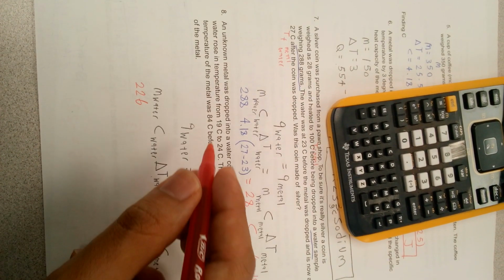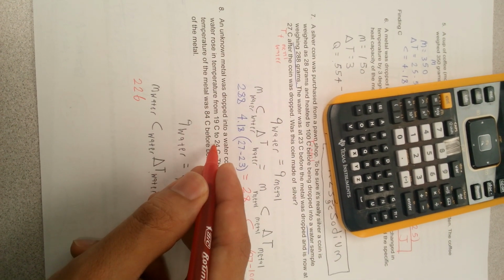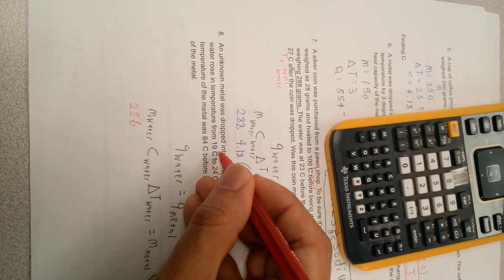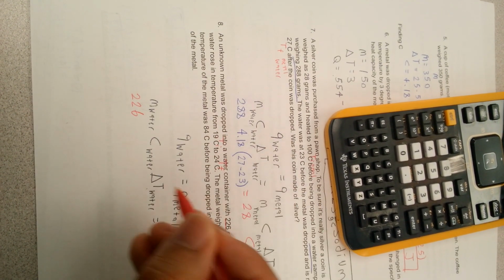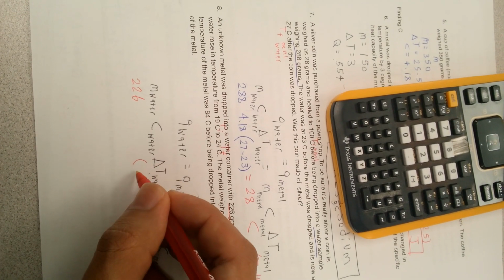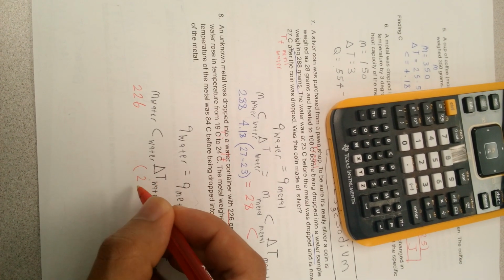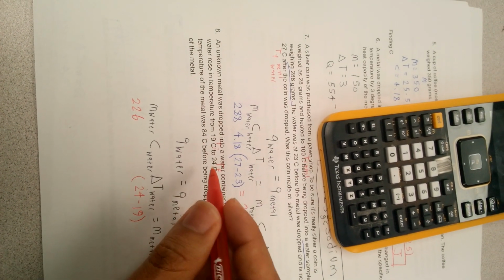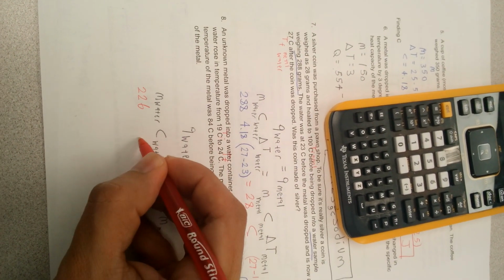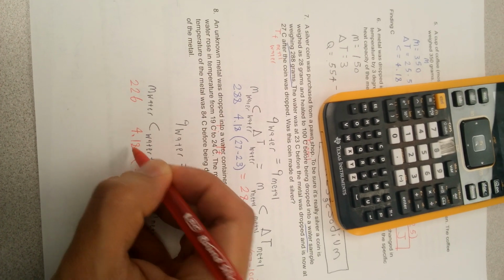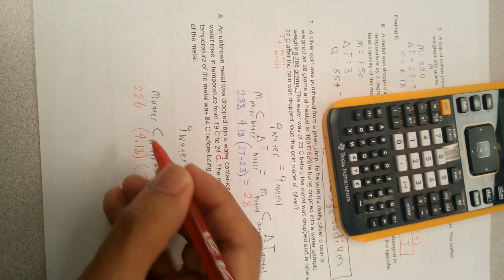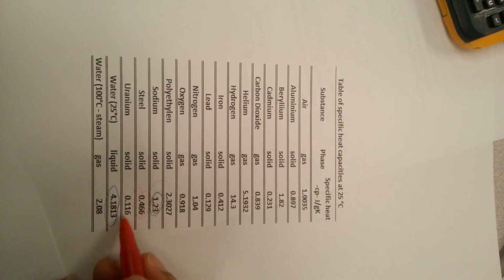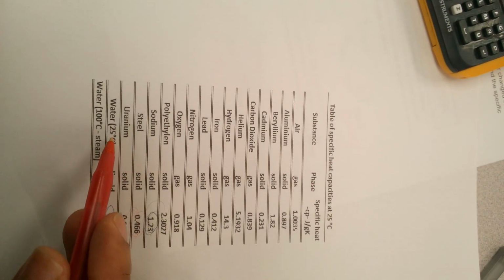The water rose in temperature from 19 to 24. So this is our final temperature of water, and this is our initial temperature of water. So we're going to put down 24 minus 19. The C of water is 4.18. We should already know that. There's no need to go to the charts for it. But if you need the chart, here it is. 4.18 is for water.